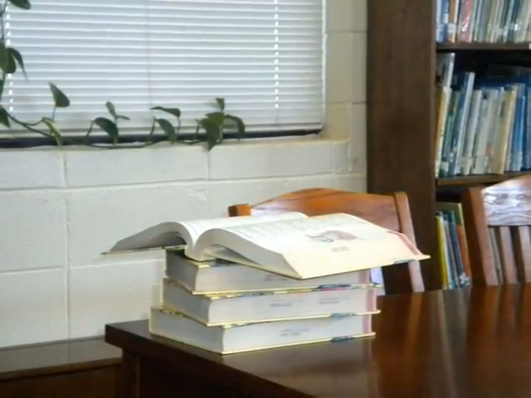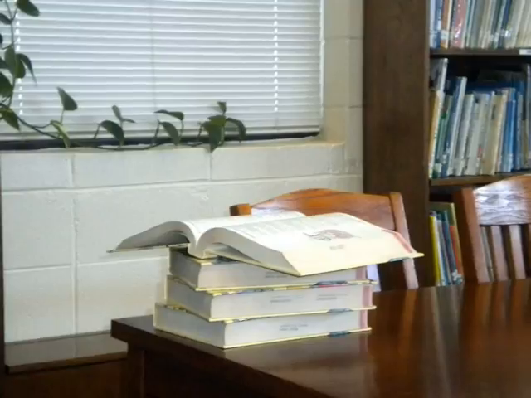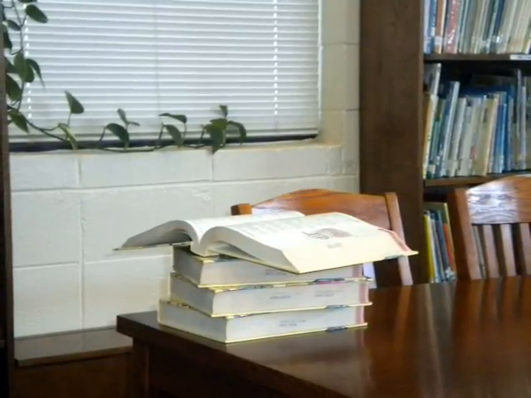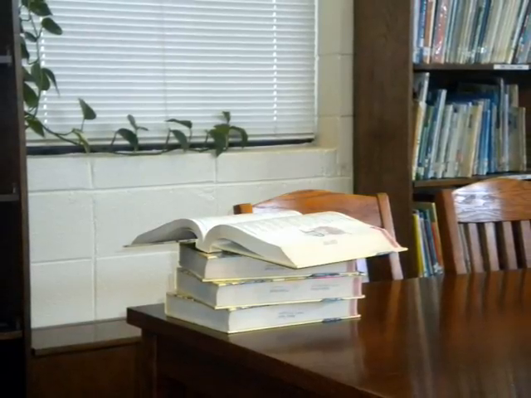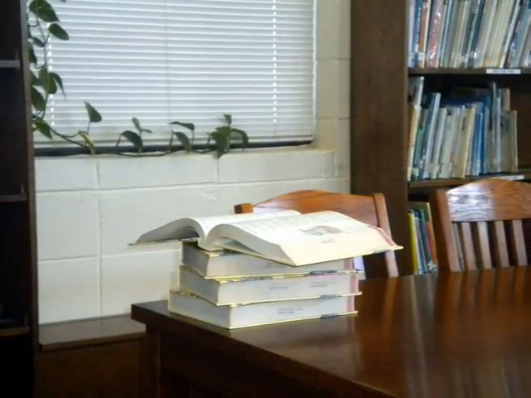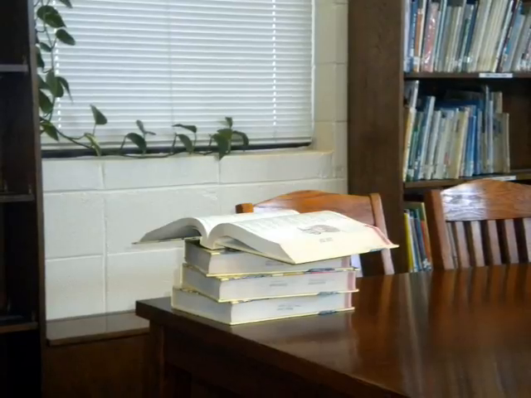Class, next you will come across dictionaries. Dictionaries come in all shapes and sizes. Dictionaries help find the meaning of words that you do not know, and also help you be able to pronounce these words.